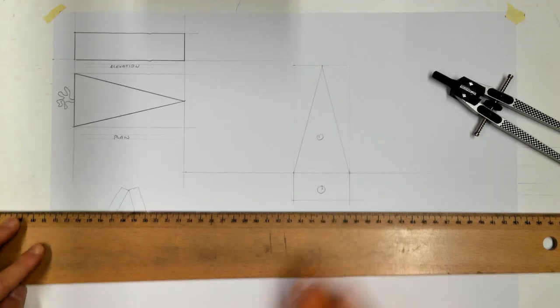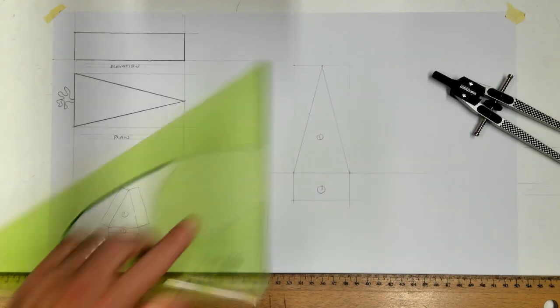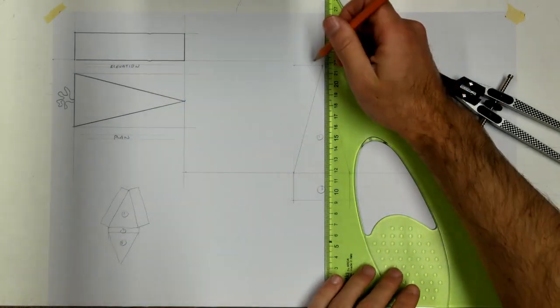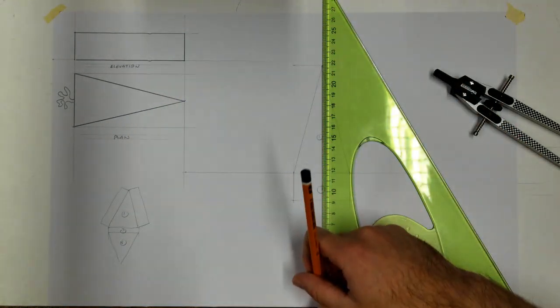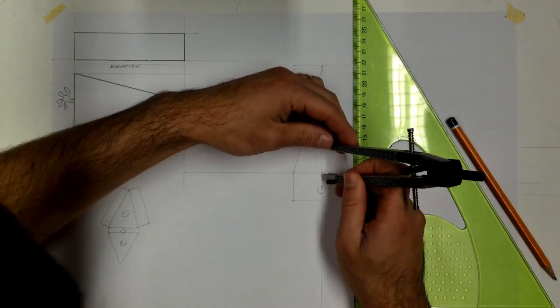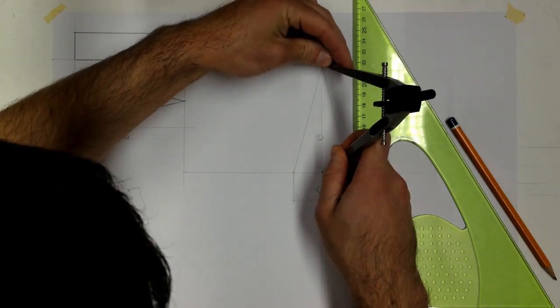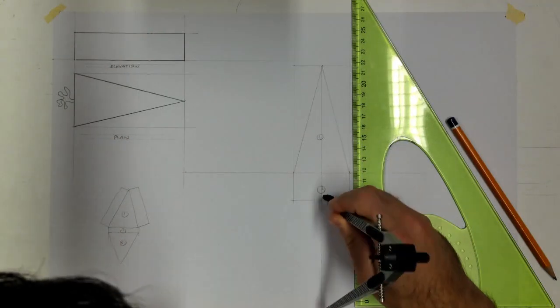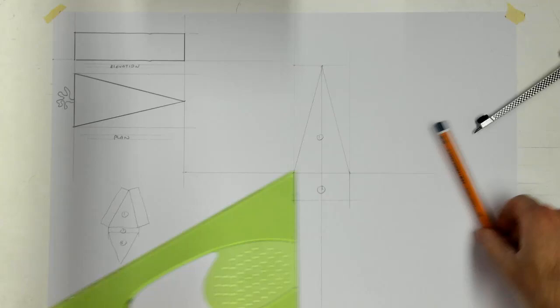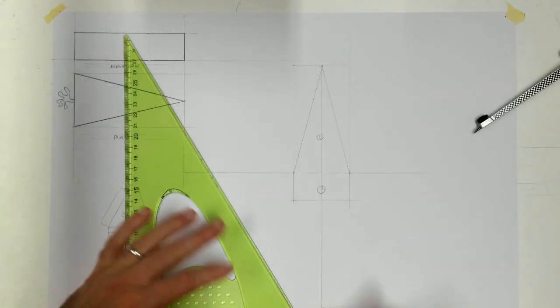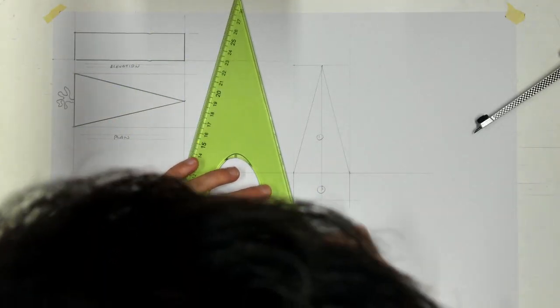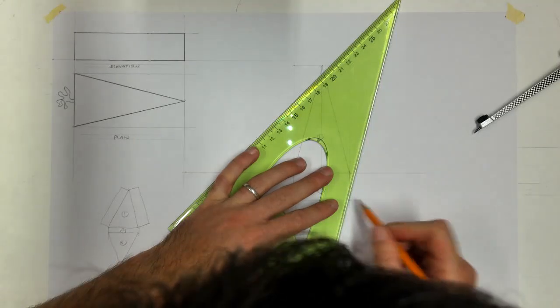So there's 3. 5 is on the opposite side, so all I need to do is take that down and redraw it again. I can take this height here and mark that off on this side and join that and that.